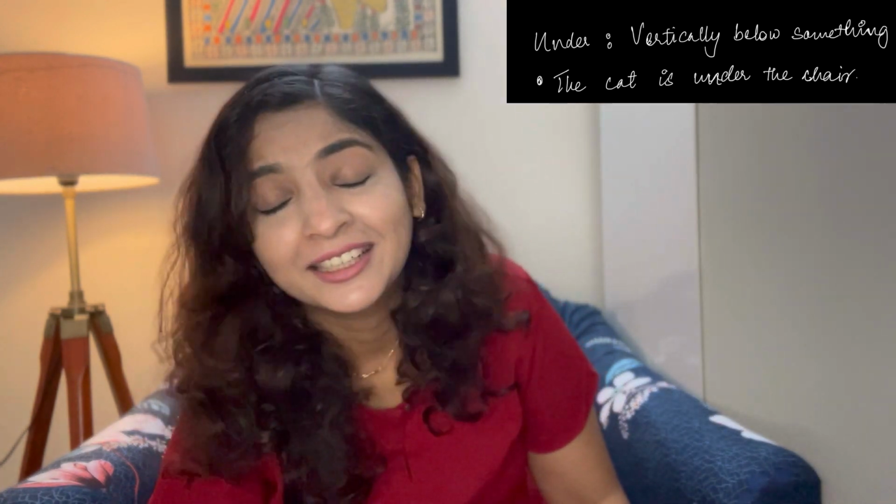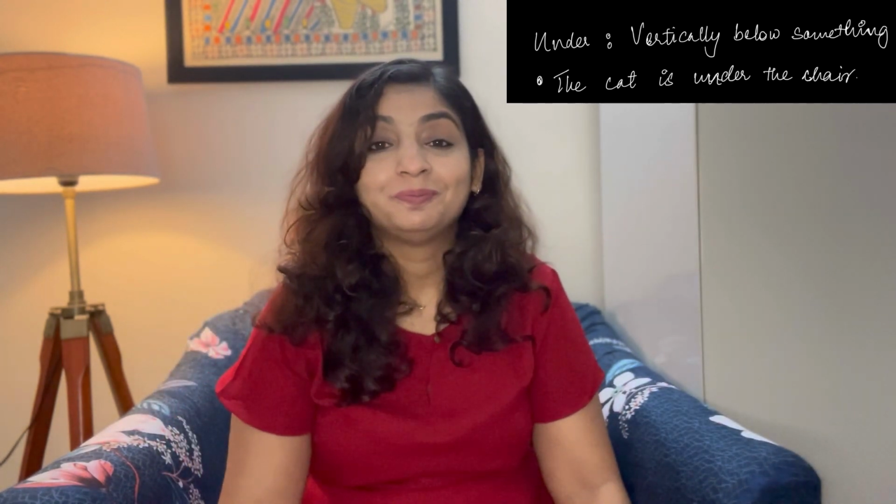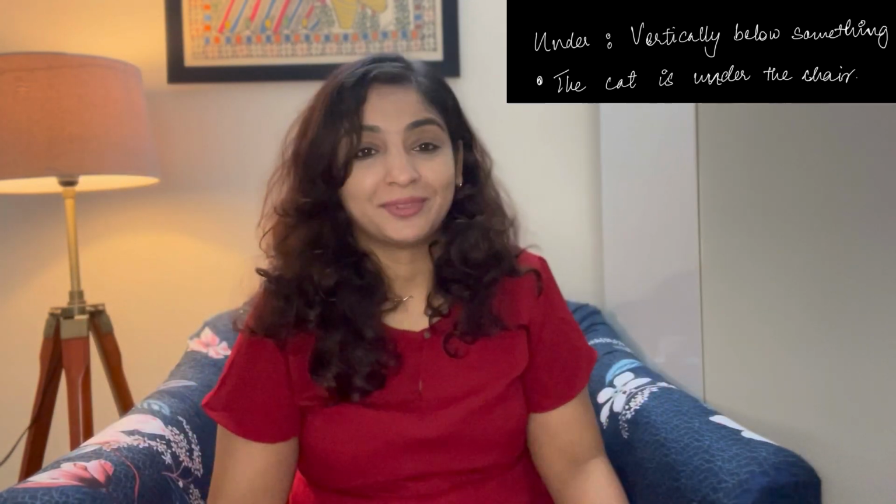Similarly, under. Under is vertically below something. So there is a cat under this chair, and I can't take it out. That is vertically below something. And upon is a more formal term for on. So we can say that if I pull out the cat, it will jump upon my head. And it would be a disaster.